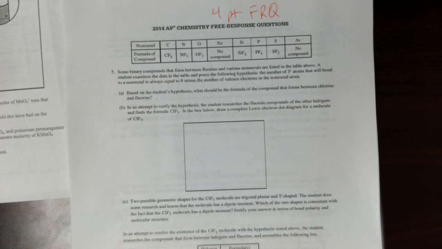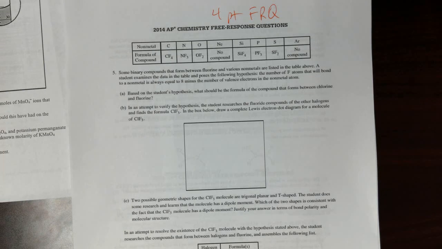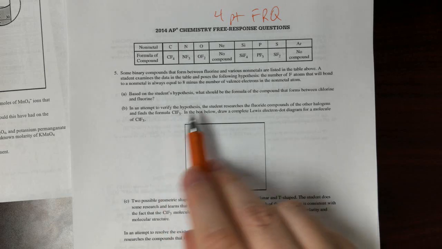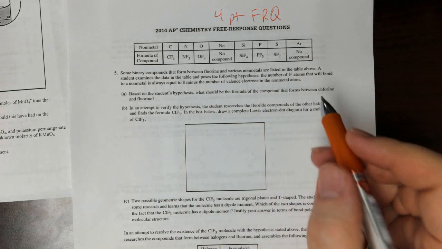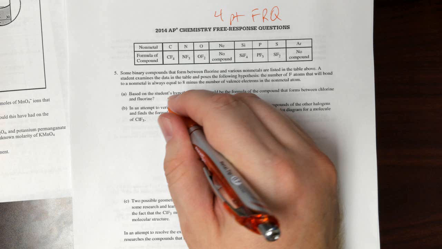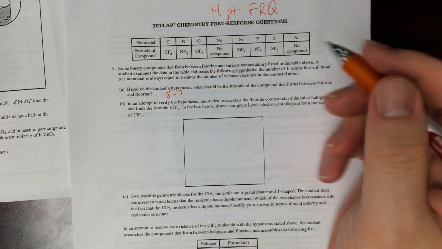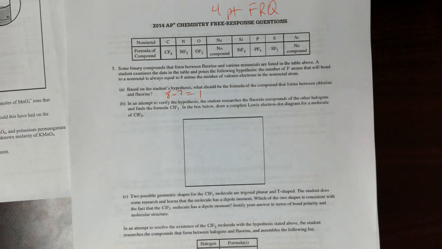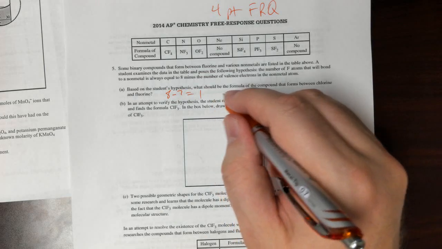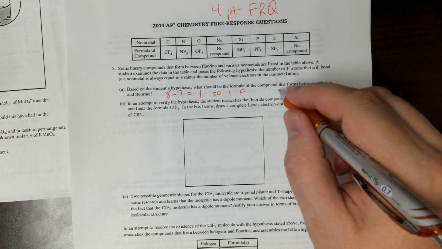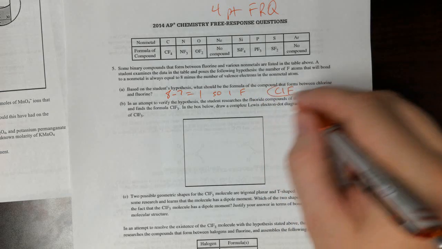So what we're going to do here in part A, based on the student's hypothesis, they just want to see if you can read the instructions, apparently, because we're going to do it with chlorine, and so 8 minus chlorine's valence. This whole question part A is just, do you know how many valence electrons are in chlorine? That's what they simply could have asked, and that gives you 1, and that tells you the number of fluorine atoms you can have. So this formula they're looking for is ClF.